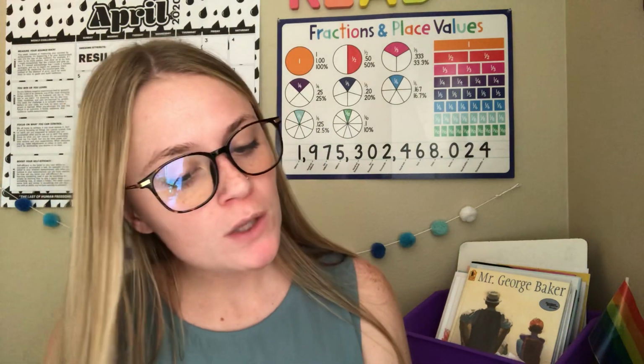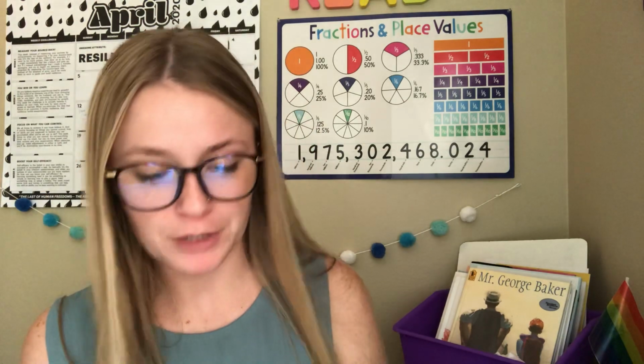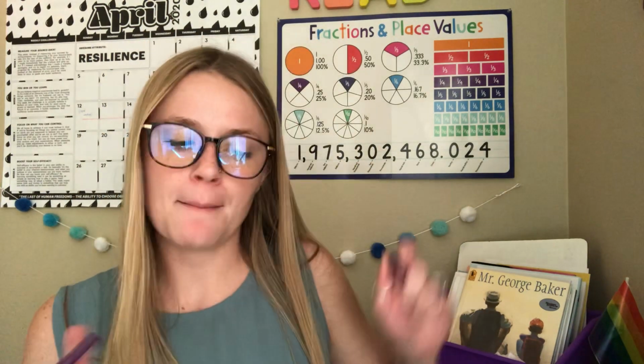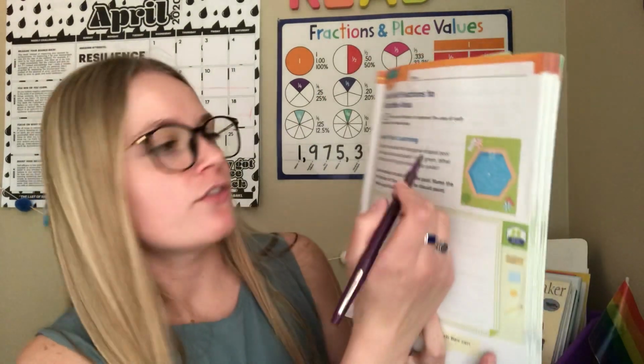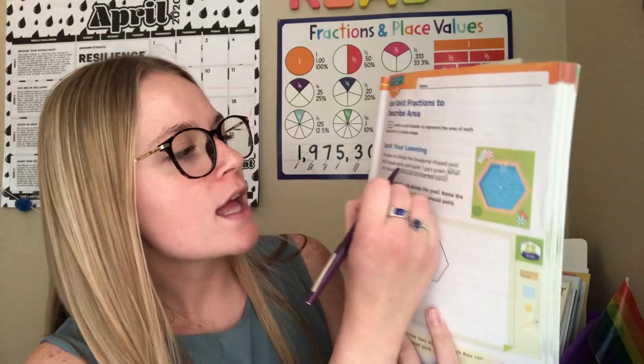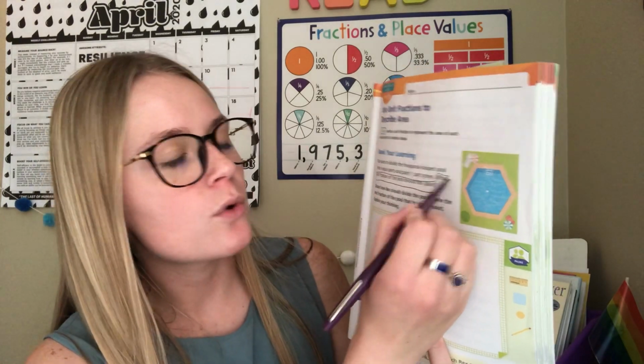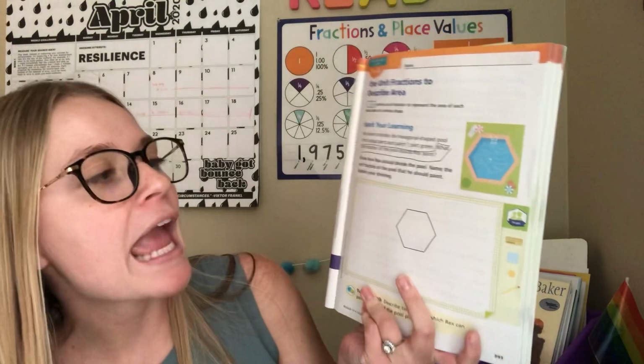Let's go ahead and do the Spark Your Learning. It says, Rex plans to divide the hexagonal shaped pool into 6 equal parts and paint one part green. What unit fraction of the pool should Rex paint? So what I'm looking for is to find what unit fraction of the pool should Rex paint.